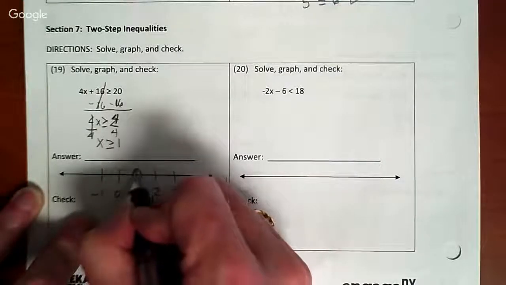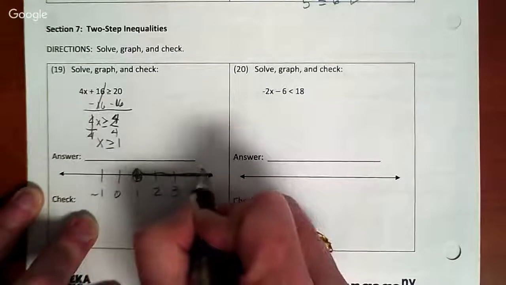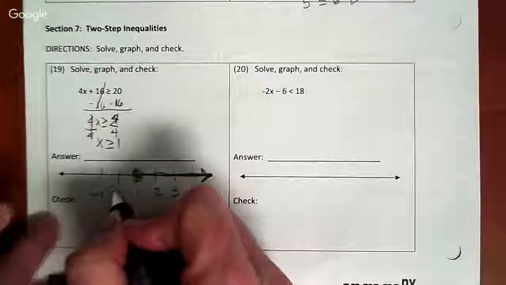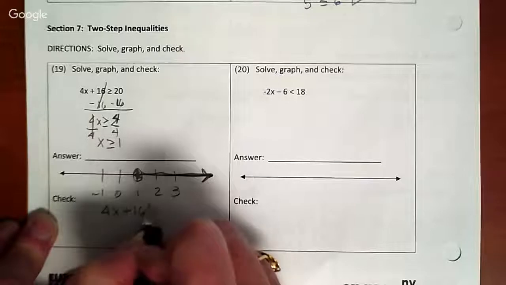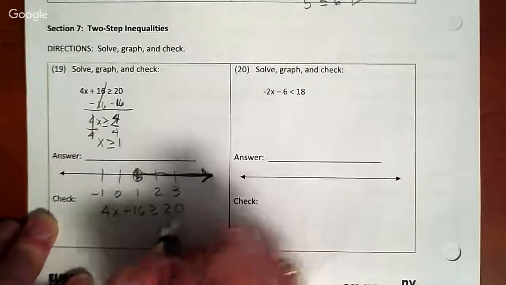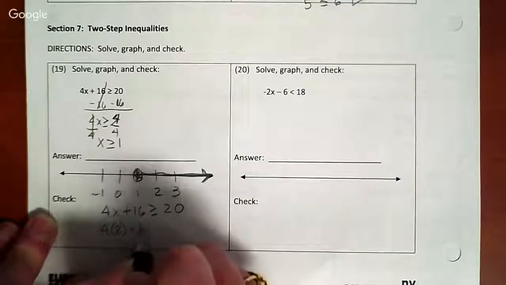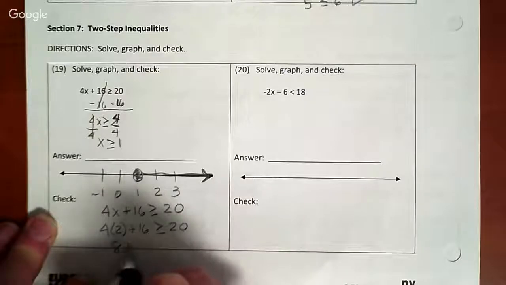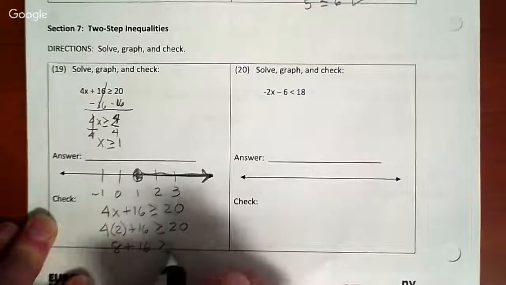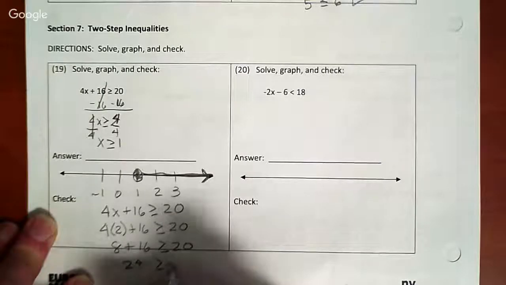Circle around that 1, color it in. Going towards the wall. Let's shade it. Let's check it. We've got 4x plus 16 is greater than or equal to 20. Let's use 2. So 4 times 2 plus 16 is greater than or equal to 20. So we have 8 plus 16 is greater than or equal to 20. 24 is greater than or equal to 20.